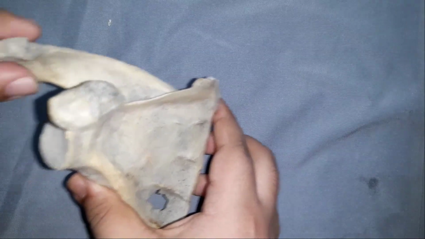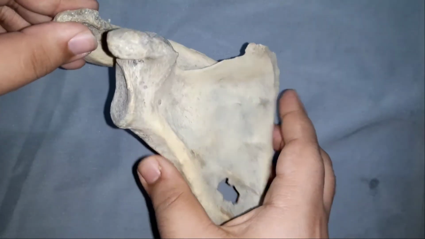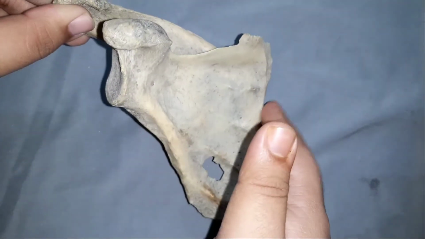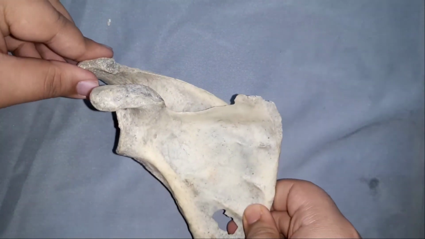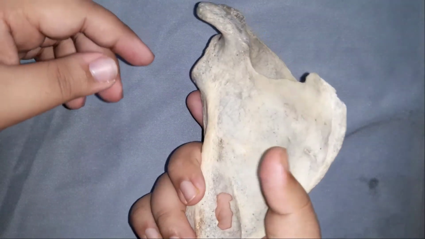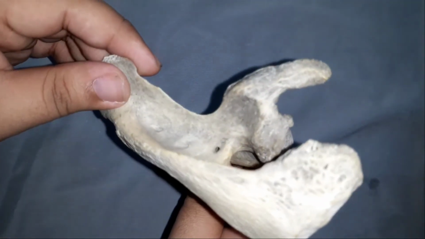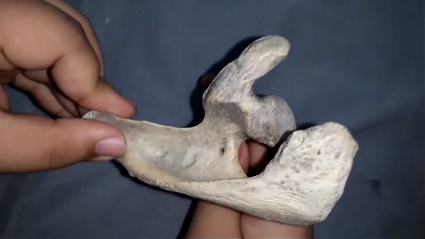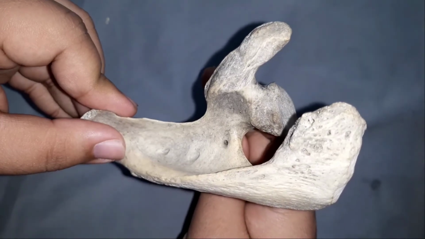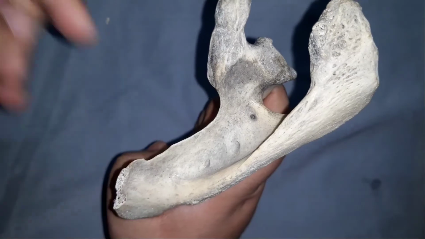So let me show you how scapula is held anatomically, which is a very important thing. This is the lateral part, this is the medial part. So this is the right scapula, so you have to hold it in your right hand. Now I'll give you a superior view. Do not hold the scapula merely like this. Hold it a bit angulated, like this.